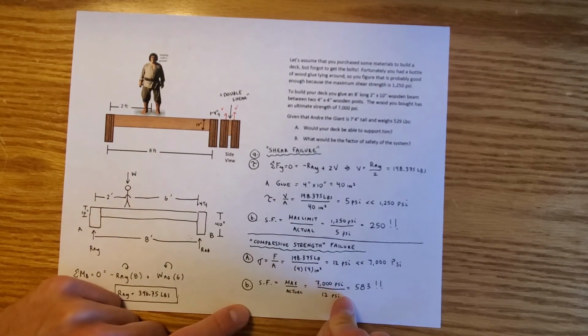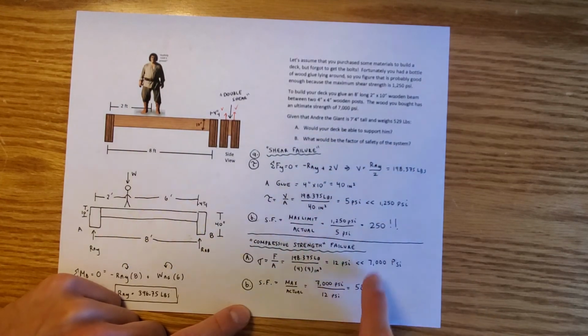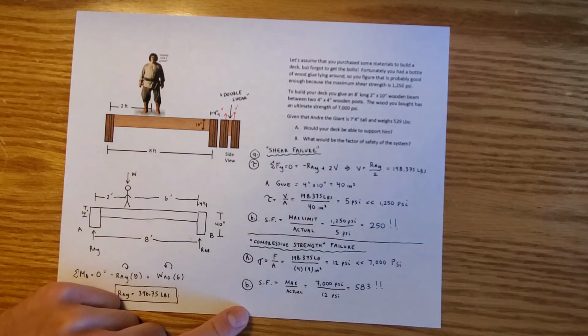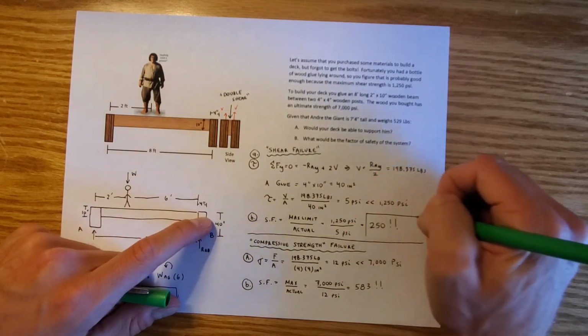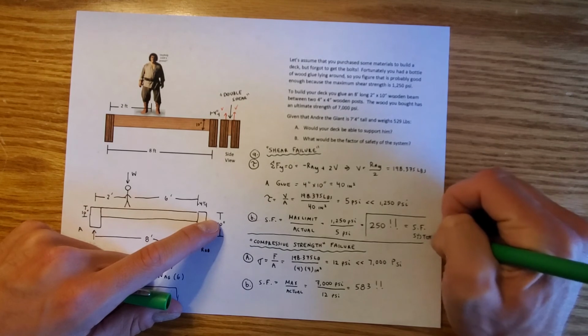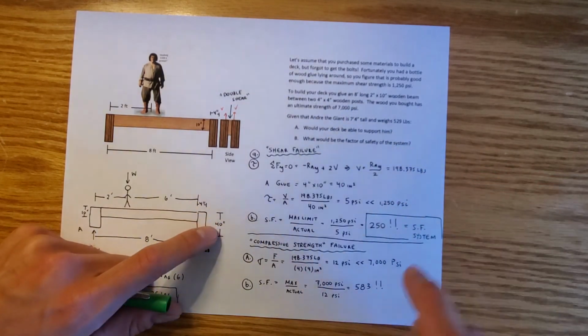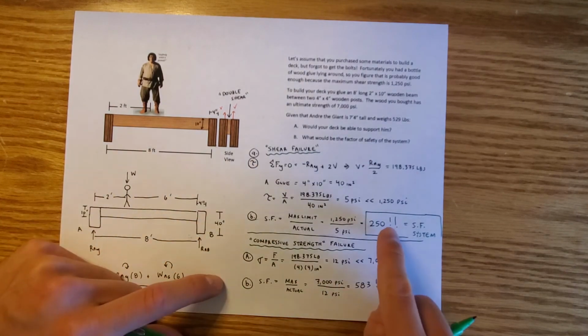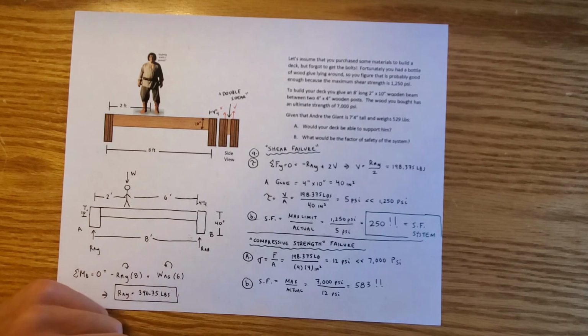So the answer for what is the overall safety factor of the system is the lower of these two. So to answer part B, the overall safety factor of our system is 250. And the reason is because 250 is less than 583. So we always choose the lowest safety factor because that is the safest that the structure is.